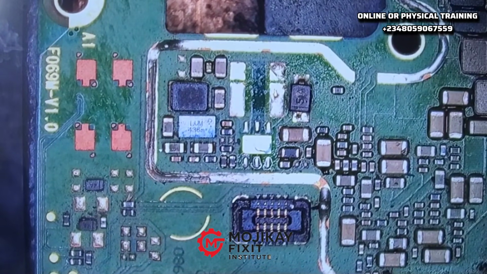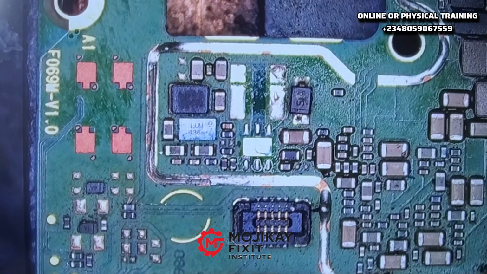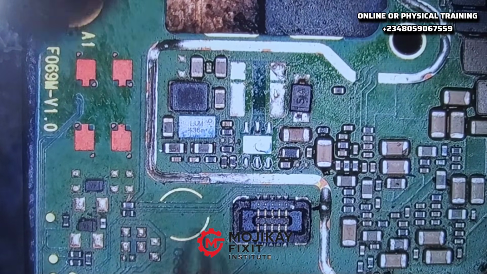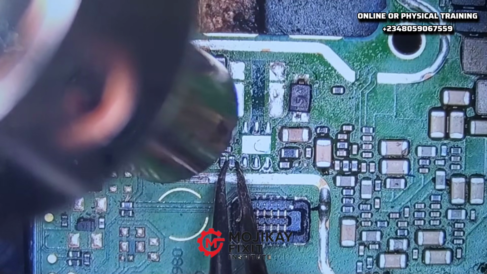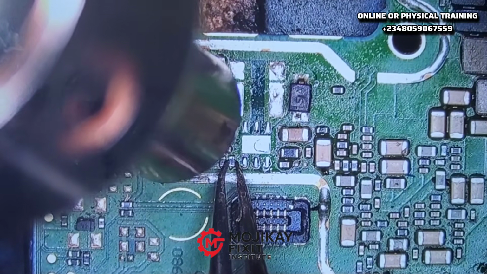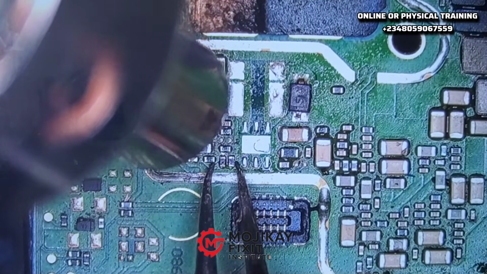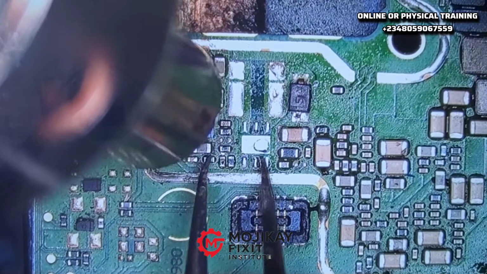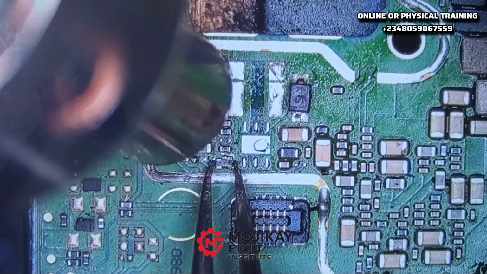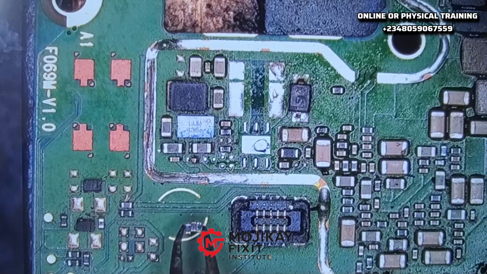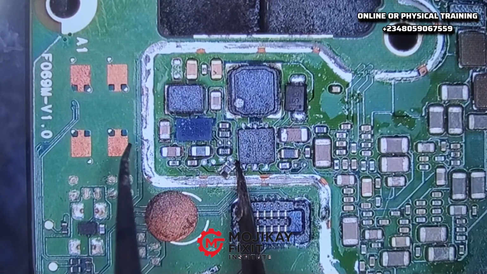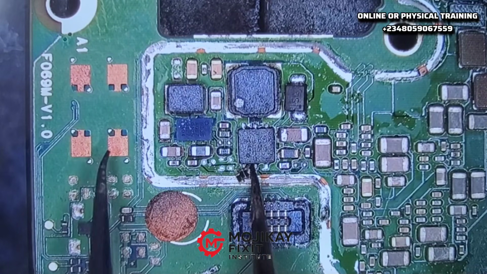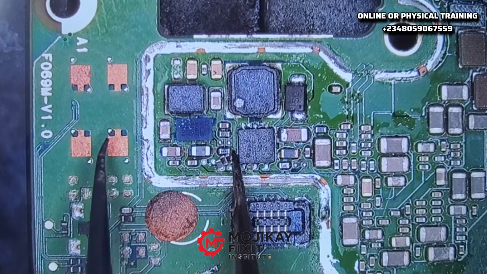So I'm going to be taking the resistors from a donor board, and these are 3 resistors, as you can see right there. I'm going to take all 3 resistors and replace all of them. Why? Because the previous resistors were blown up, number one, and they were not giving the desired resistance value.